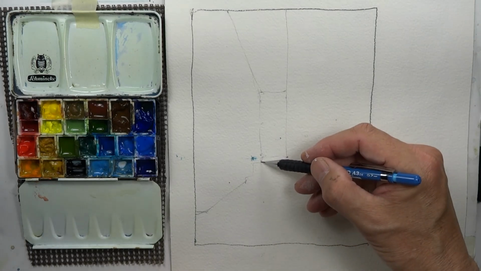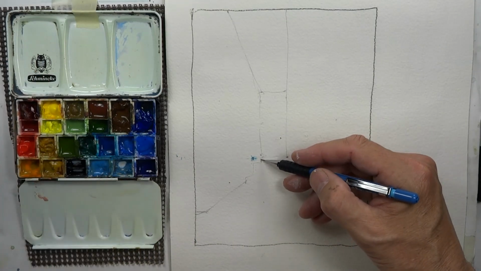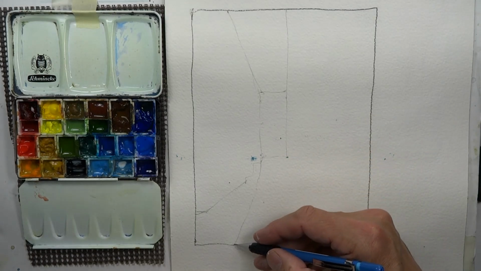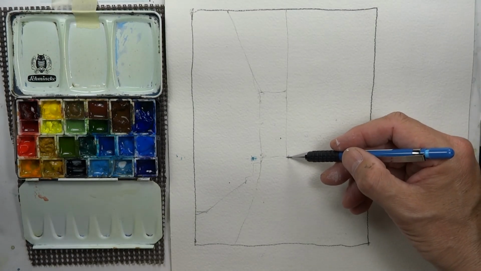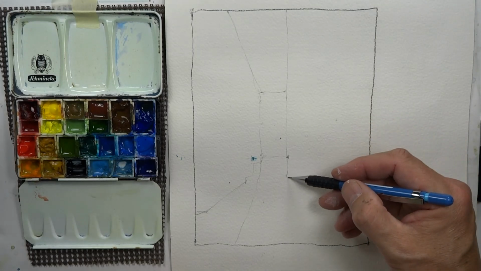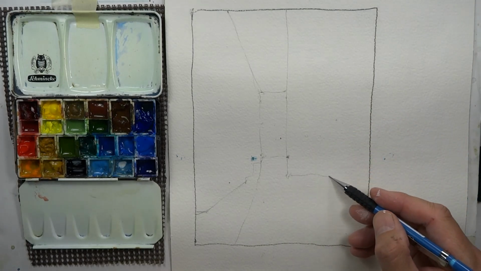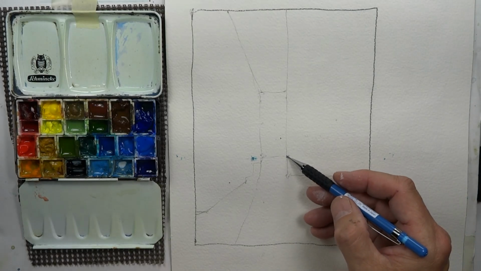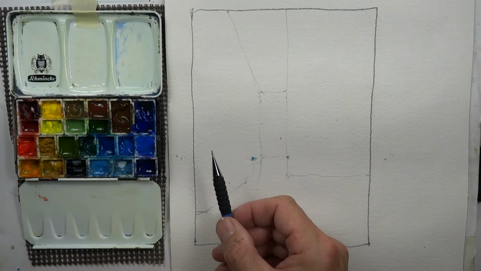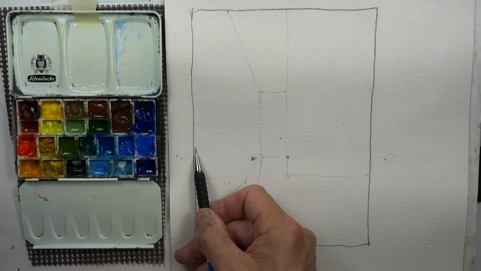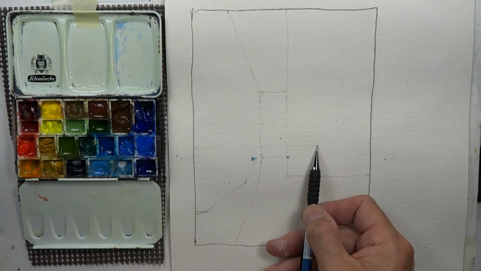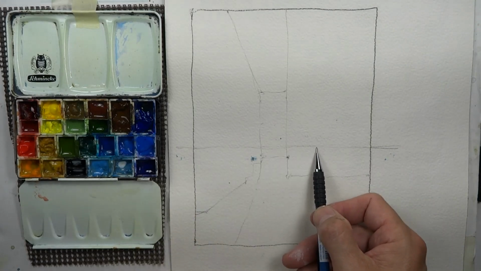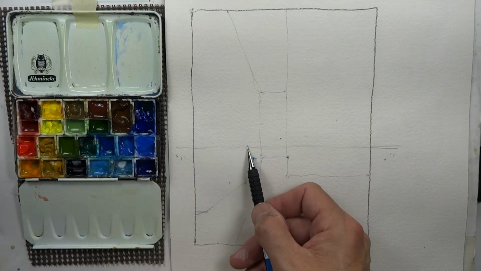So that when I go in and do the final drawing, I don't have to worry too much about where things are. I'm going to have the basic idea. That's my horizon line, or my eye level line.